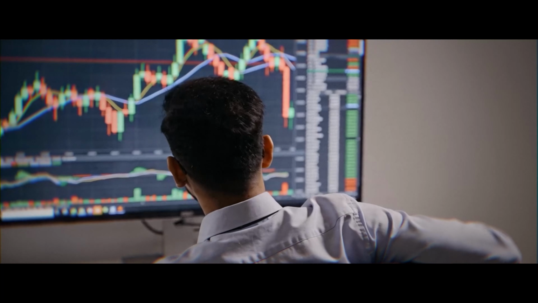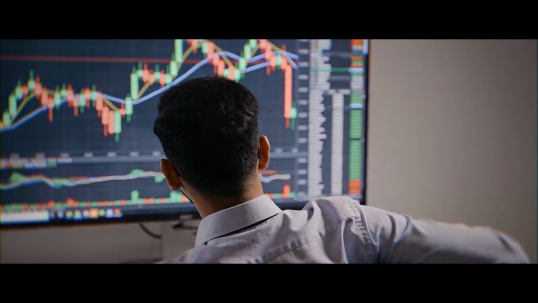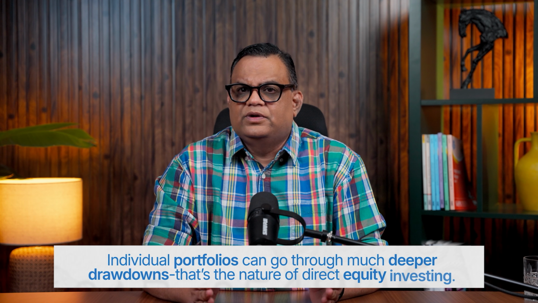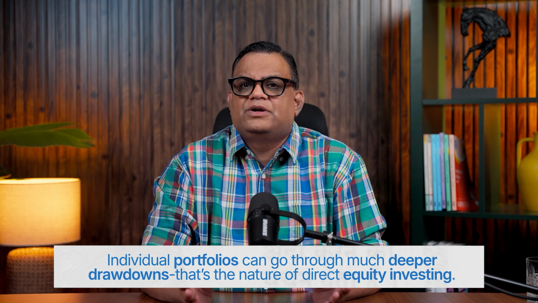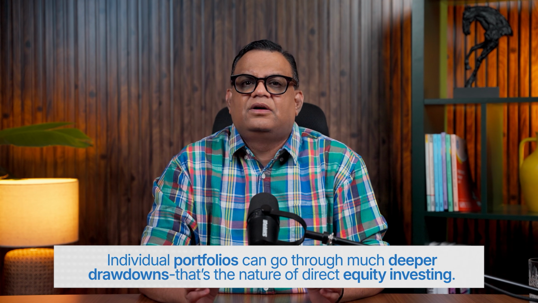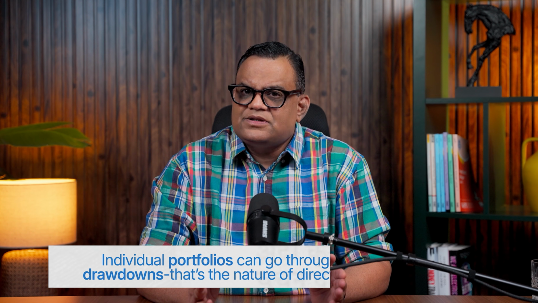Psychologically though, this becomes even more relevant if you are investing directly in stocks. You have to differentiate individual stock behavior from index behavior. Individual portfolios can go through much deeper drawdowns, and that's the nature of direct equity investing. Each stock has its own price dynamics, and what works in one market environment may not necessarily work in another. That's also why making consistent predictions about individual stocks is extremely difficult.